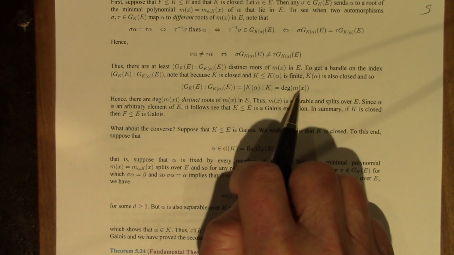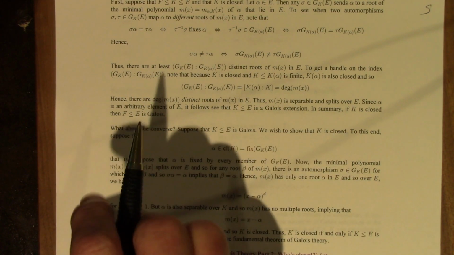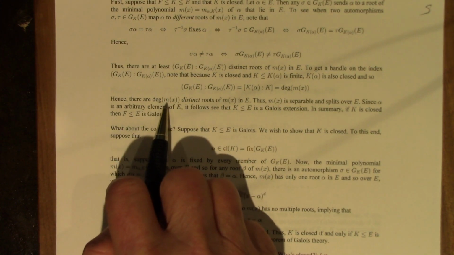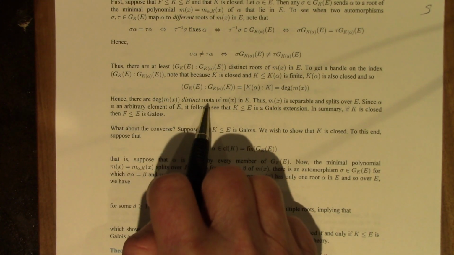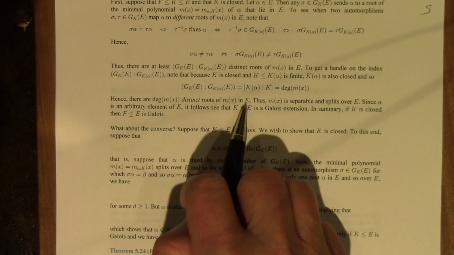This is equal to the degree of the minimal polynomial of alpha over K. So there are this many, this degree, distinct roots of the minimal polynomial in E.